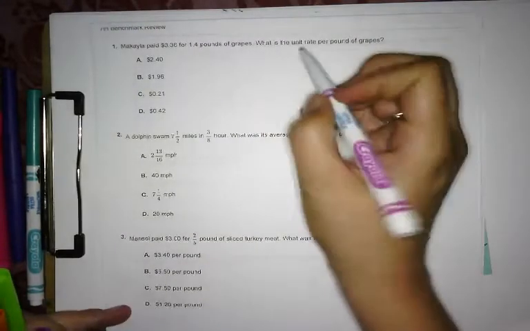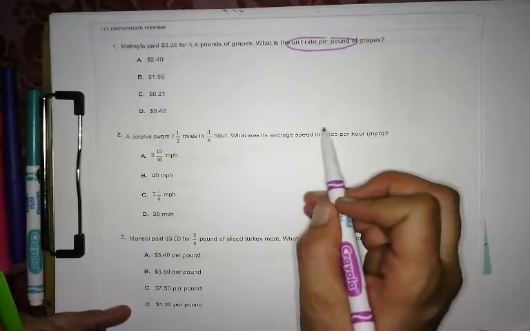Okay, let's go through these problems. So this first page here is really about unit rate. It talks about unit rate per pound. This is talking about rate again, average speed in miles per hour, price per pound. So really we're talking about something per something else, and we use a fraction to say that.